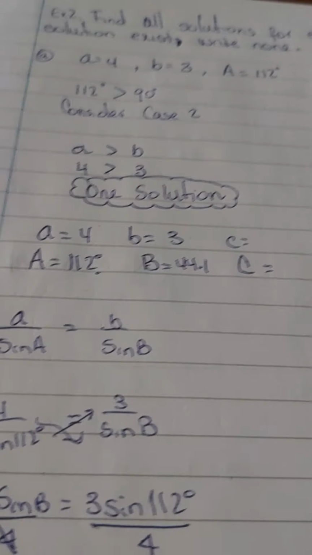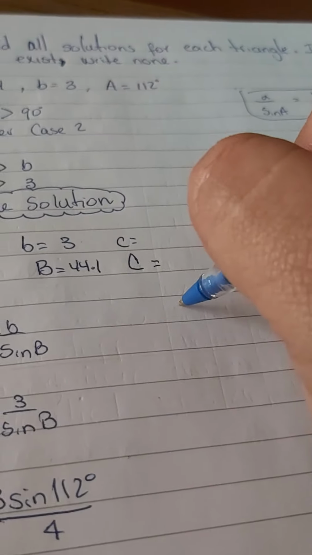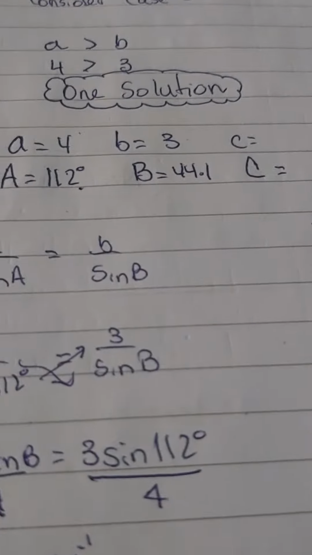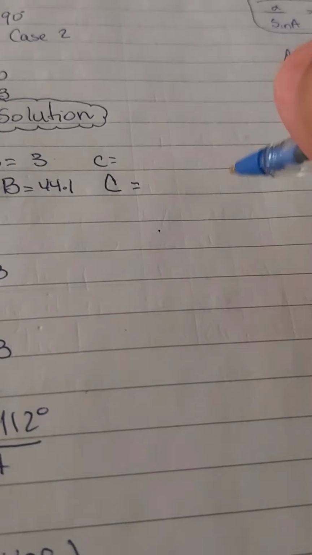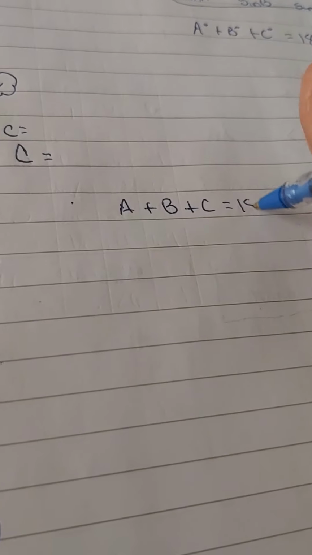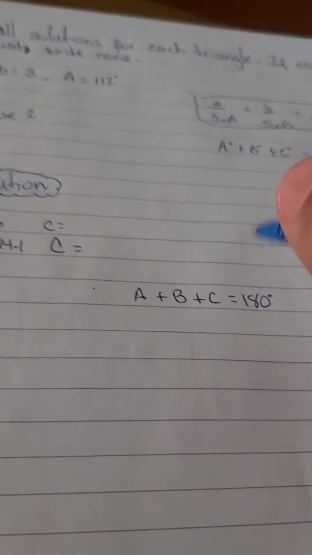Now we have two angles. So how can we find the third angle? Using the triangle equation, right? Triangle equation, quick review: angle A plus angle B plus angle C equals 180 degrees. So in this case, A plus B plus C equals 180.